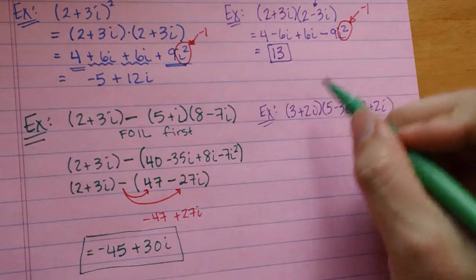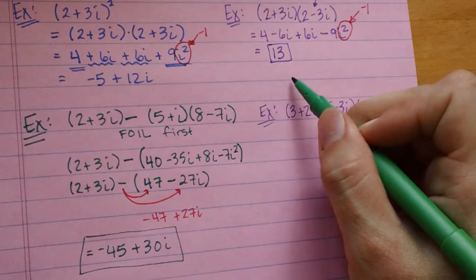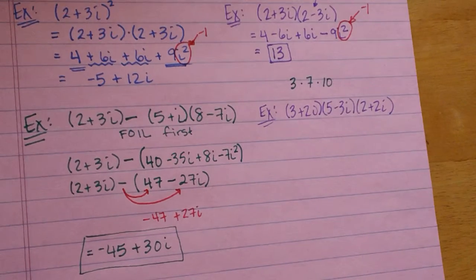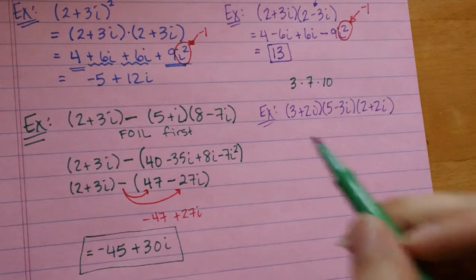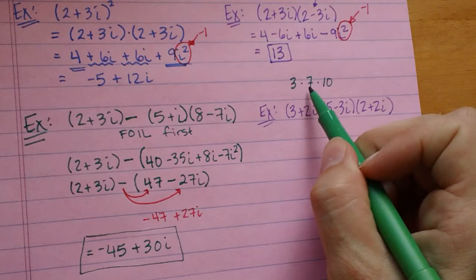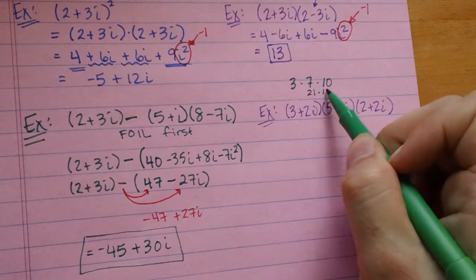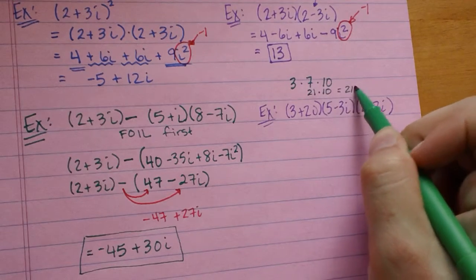So let's say we wanted to multiply 3 times 7 times 10. Well, you wouldn't really multiply all those numbers together at the same time. What you're really going to do is take the first two times each other and get 21, and then take that result times 10 to get 210.